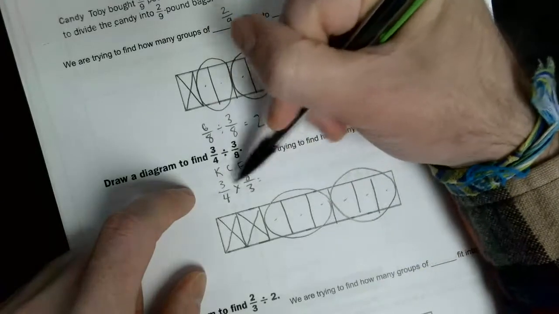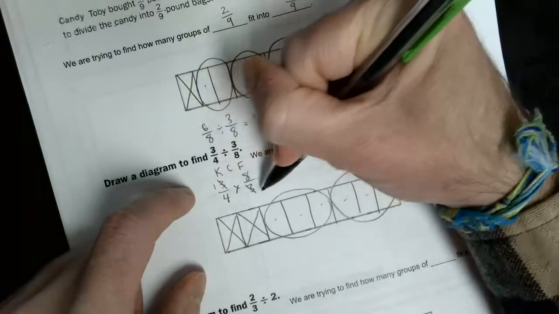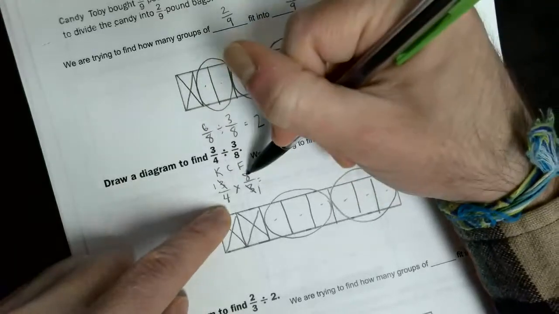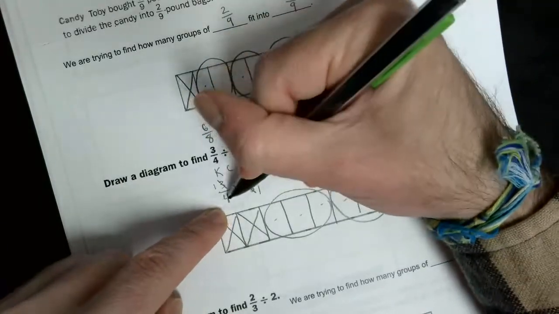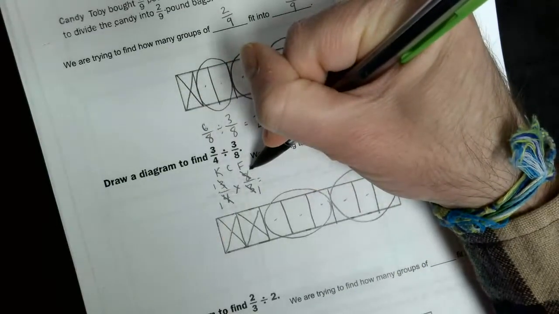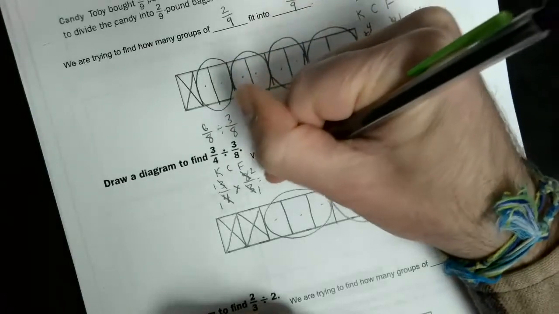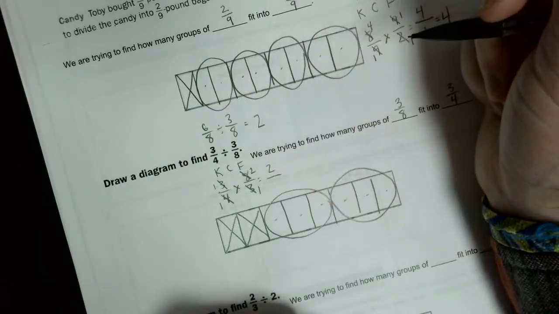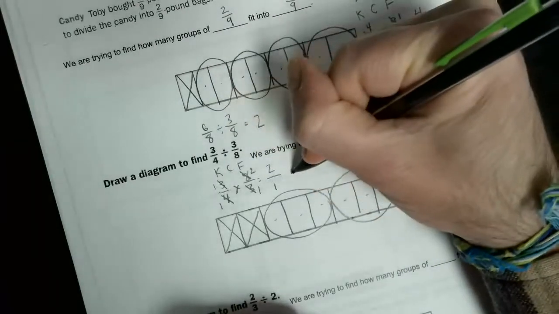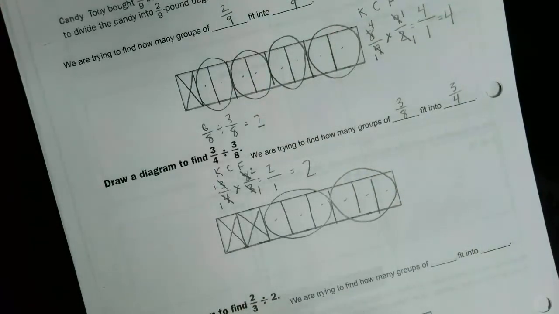The 3 and the 3, you can divide them both by 3. 3 divided by 3 is 1. 4 and 8, you can divide them both by 4. 4 divided by 4 is 1. 8 divided by 4 is 2. 1 times 2 is 2. 1 times 1 is 1. And 2 divided by 1 is 2. Perfect. Okay.